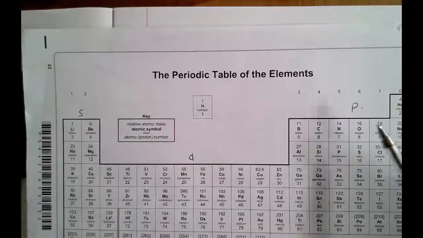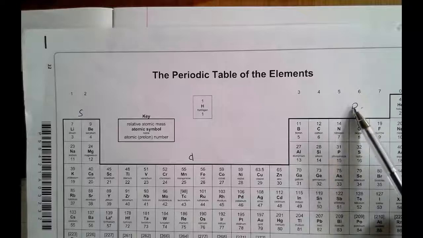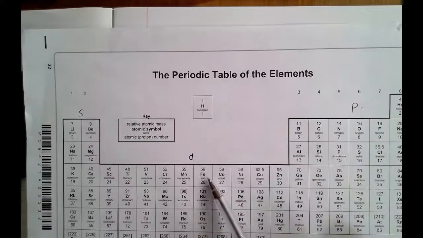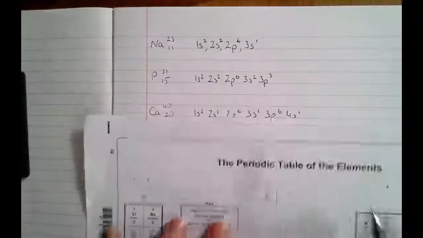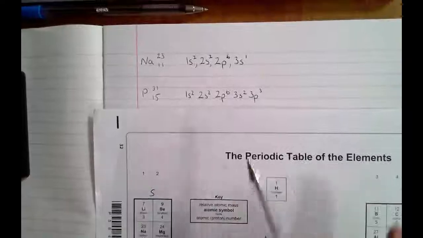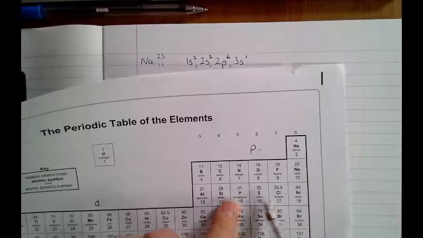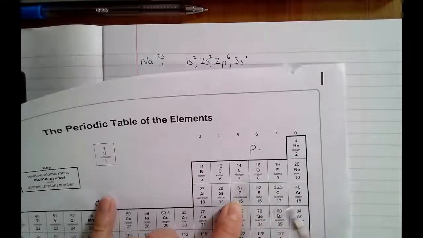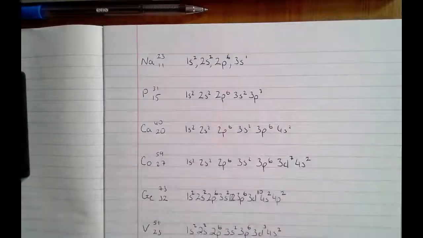What that means is that when you write the electron configuration of a p block element, the highest occupied orbital should be a p orbital. For a d block element, the highest occupied orbital should be a d, and for an s, the highest occupied orbital should be an s. So if we look here at sodium, we can see sodium is in group 1. It is an s block element. And if we look at the electron configuration, the highest occupied orbital is indeed an s. Phosphorus is over here in group 5, so it's a p block. Highest occupied is a p. Calcium is an s block. Highest occupied is an s.